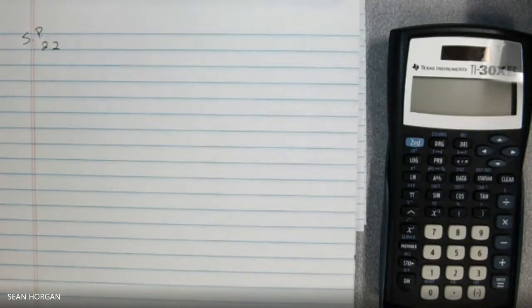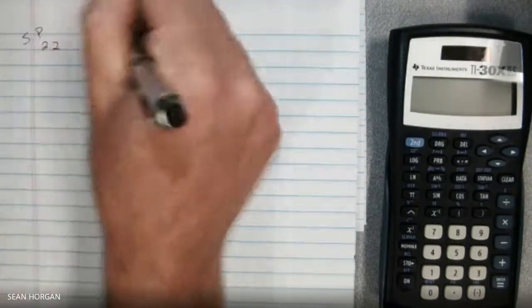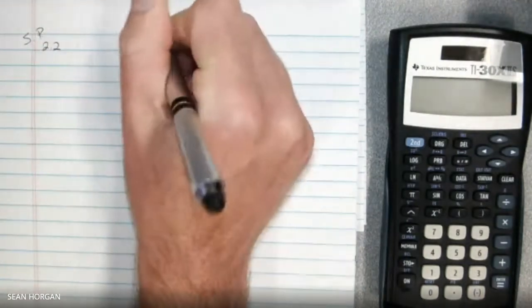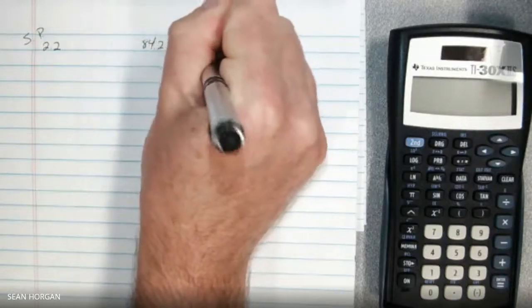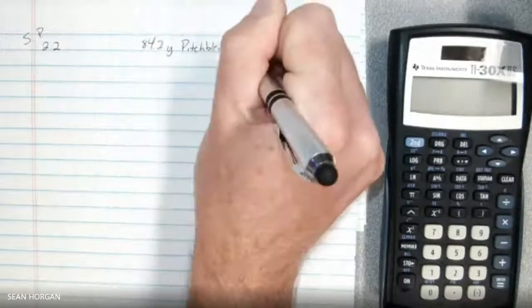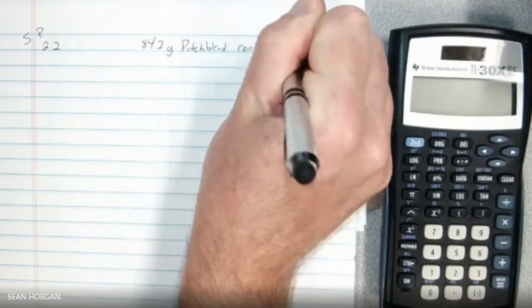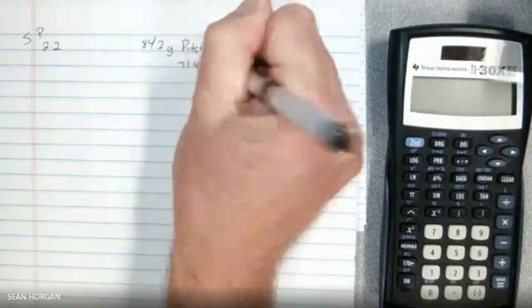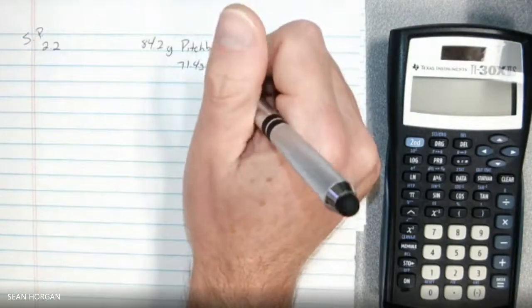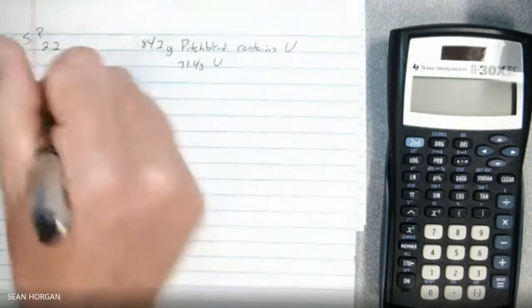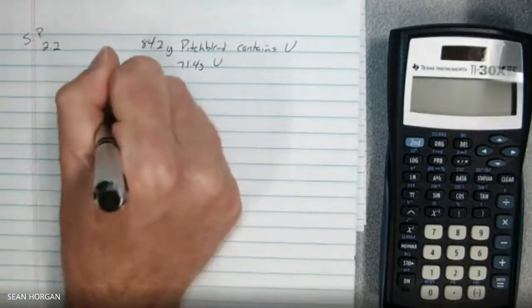All right, so now we're looking at Chapter 2. We already did sample problem 2.1 in the actual video for Chapter 2, and now we're going to do sample problem 2.2. You have the sheet, I gave it to you. We're going to look at the analysis of 84.2 grams of pitch blend, which contains uranium. Okay? And it contains 71.4 grams of uranium. But it says oxygen is the other element. How many grams of uranium can be obtained from 102 grams of pitch blend? 102 kilograms, sorry, of pitch blend.